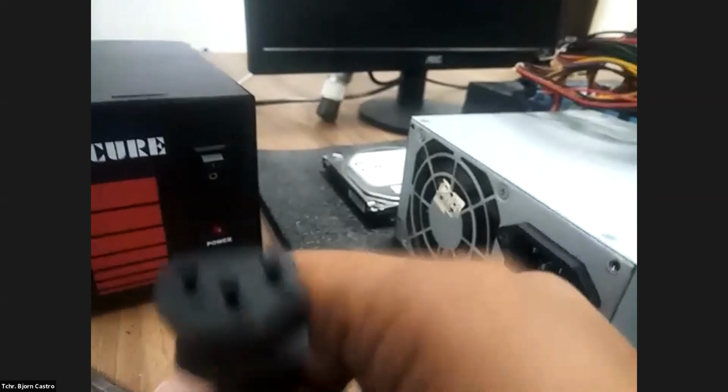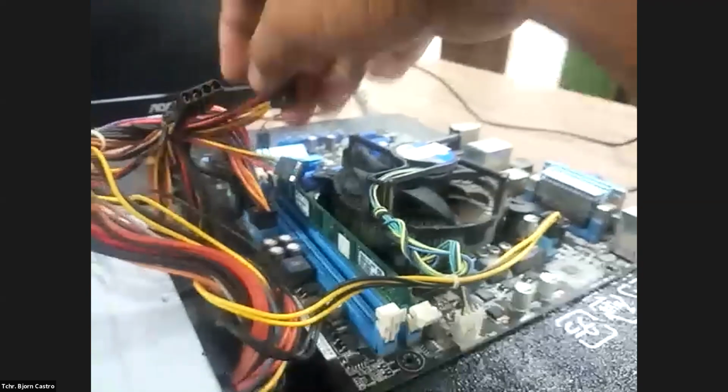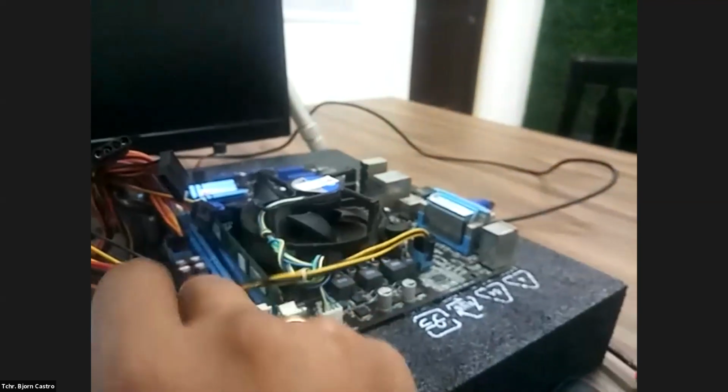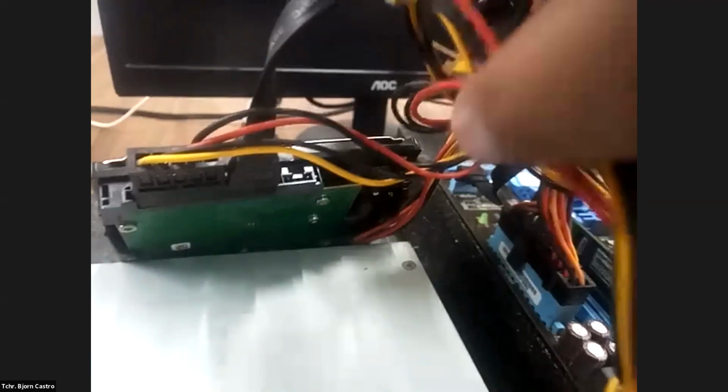So this is your standard power cable, 3-pin power cable connected to your power supply. So from your power supply, you have your 48 pin power that supplies power to your motherboard. It also has a power for your processor here. It also provides power to your hard disk. So this one, this is called your SATA power connector.